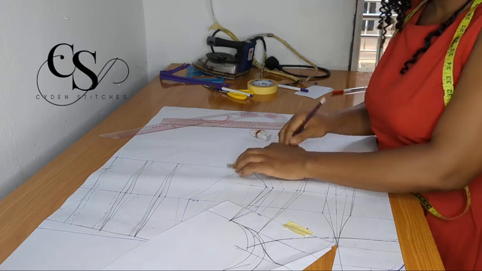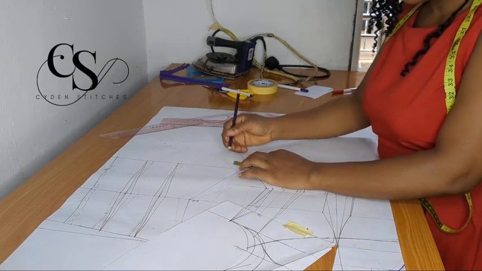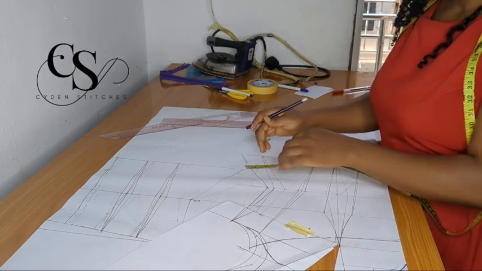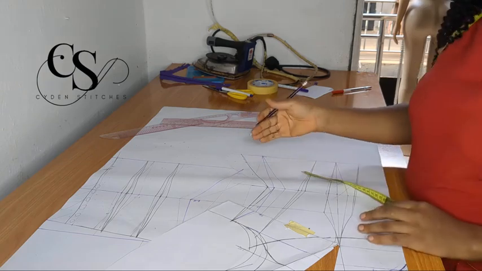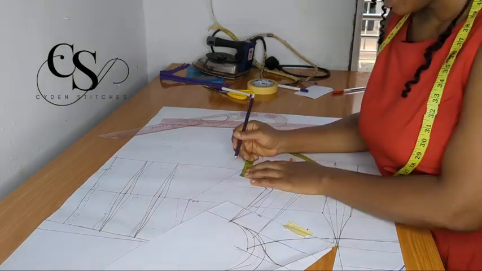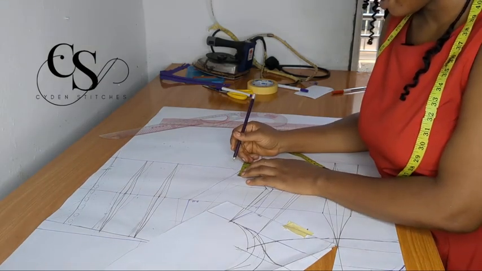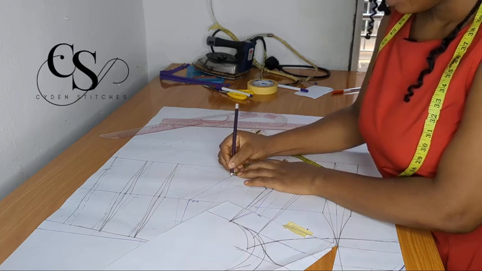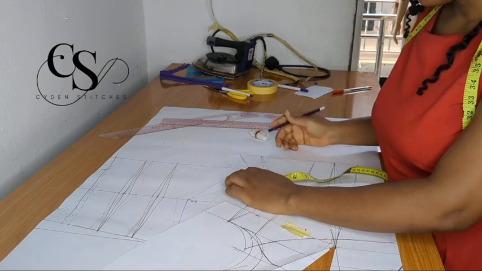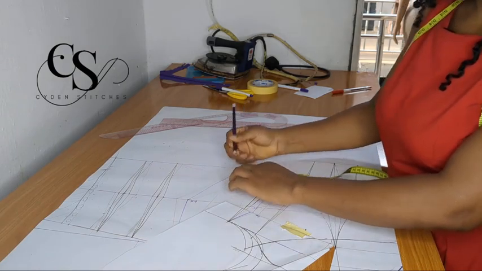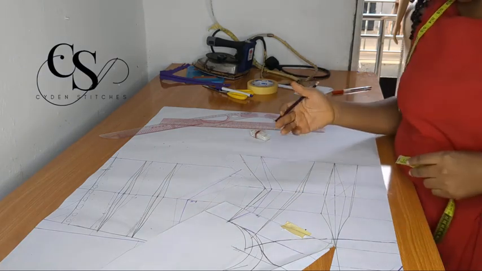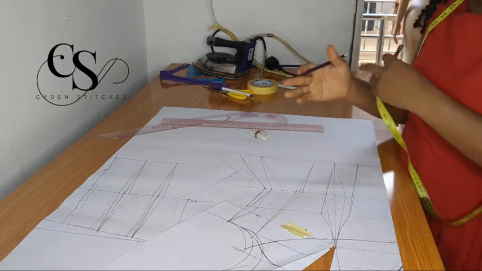1.5. Then I will extend the hip by 1 inch. I'm okay with 1 inch because I really do not want it to be too exaggerated. So you can do 2.5 as much as you want it to be. I'll do the same thing for the back. I'll go up by 1.5. So from this point, I'll do 1 inch. So you can do 2.5, 1.5, depending on whatever you like.